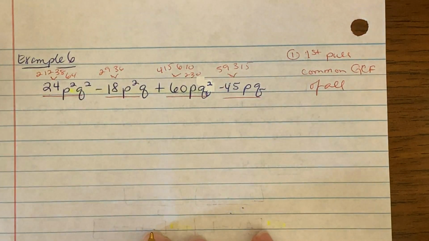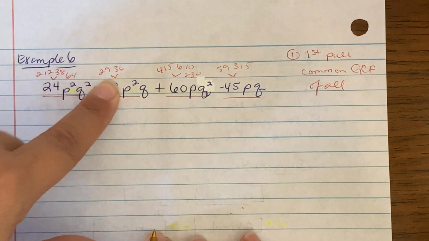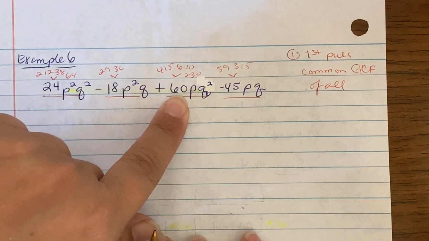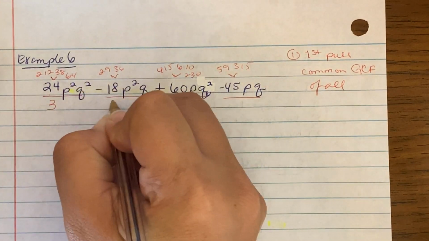Now, when we look at this, 24 has a 3, 18 has a 3, 60 has a 3, 45 has a 3. So I'm going to pull a 3 out of each of them.